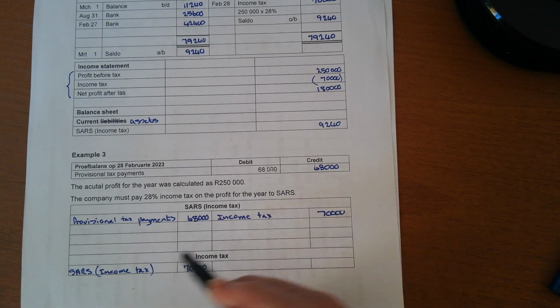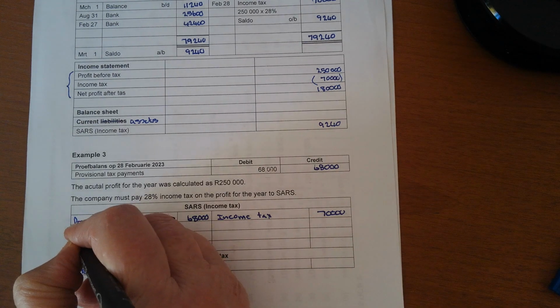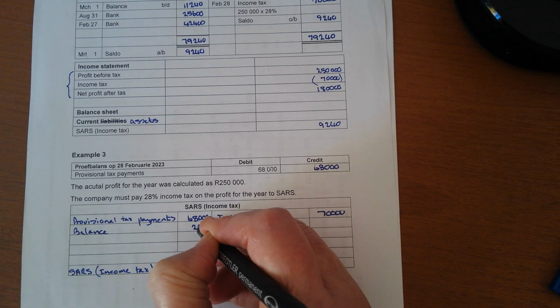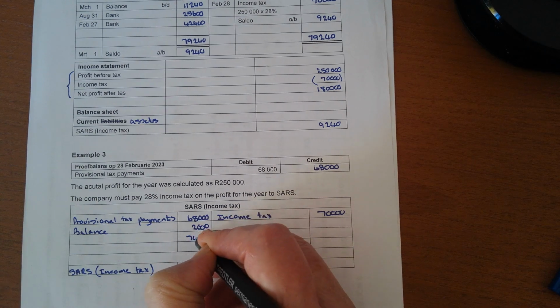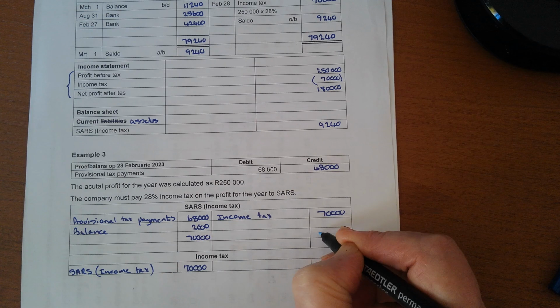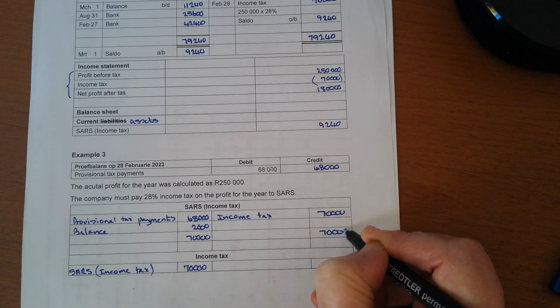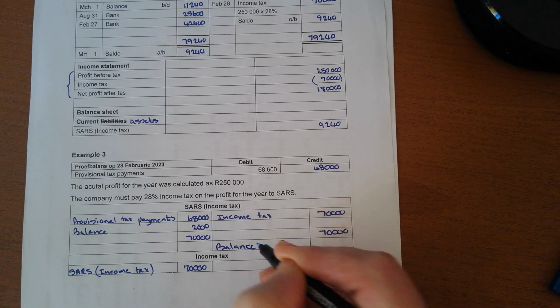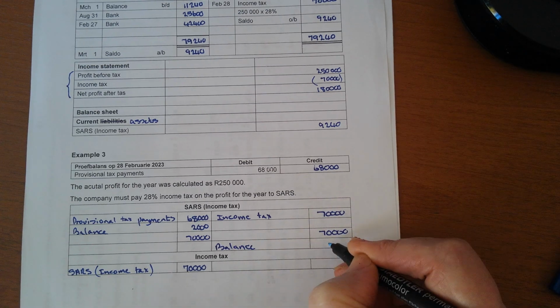If I look at this now, it means that there is a balance of 2,000, and this balance is brought down on the credit side. So this will appear in your balance sheet under current liabilities.